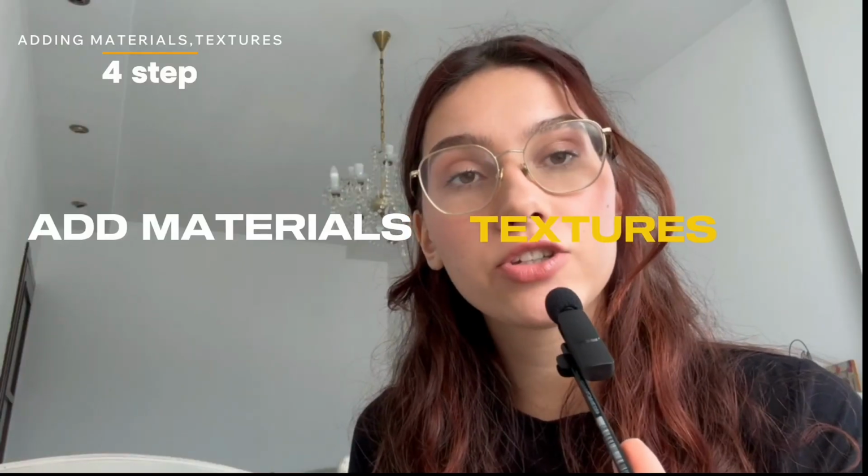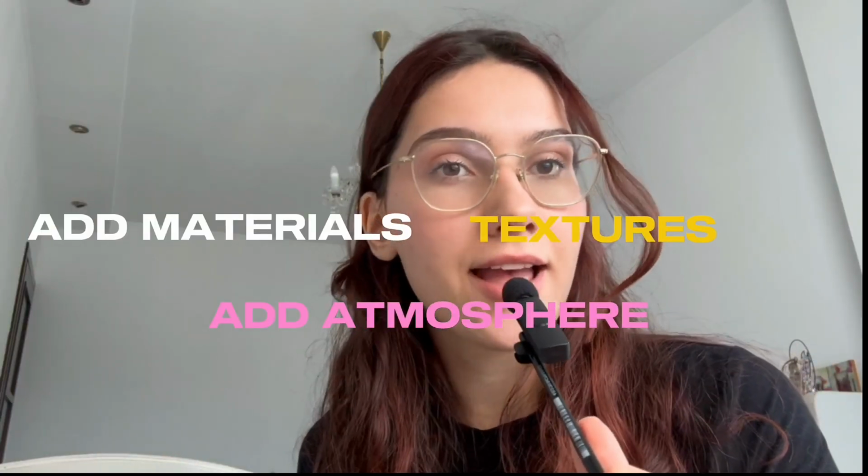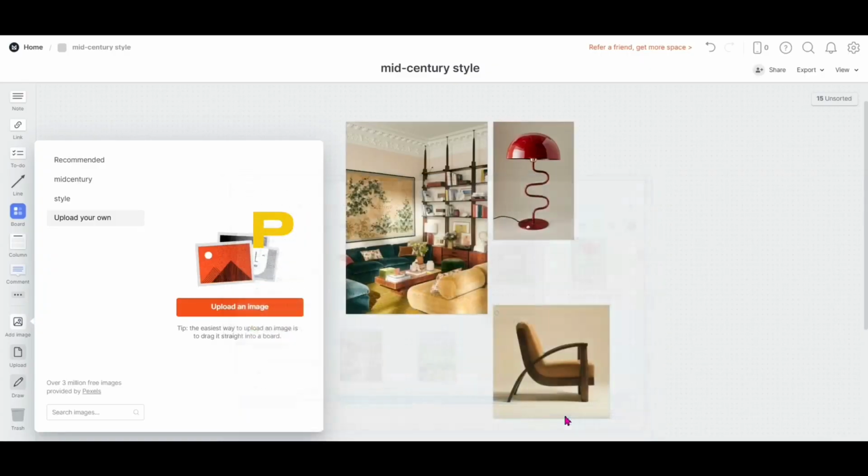When we've included furniture, the fourth step is to add materials, textures, and atmosphere. This means that you can already add rugs, curtains, and natural elements like wood grain and stone, and atmospheric visuals like nature scenes.